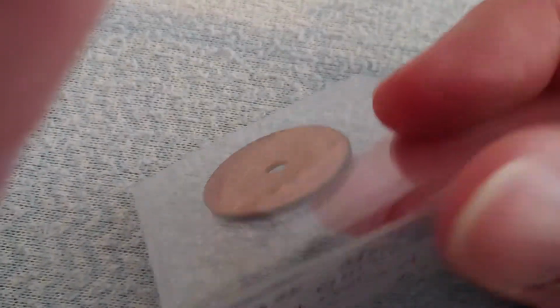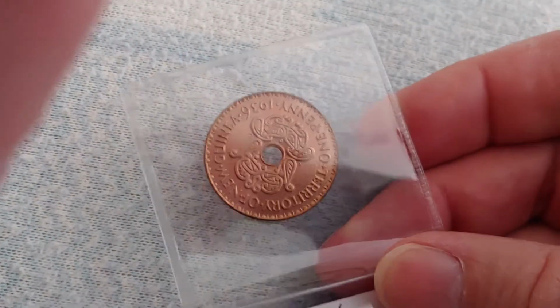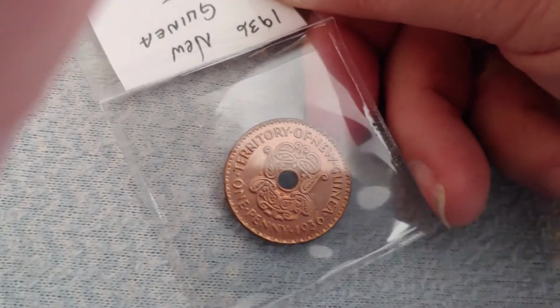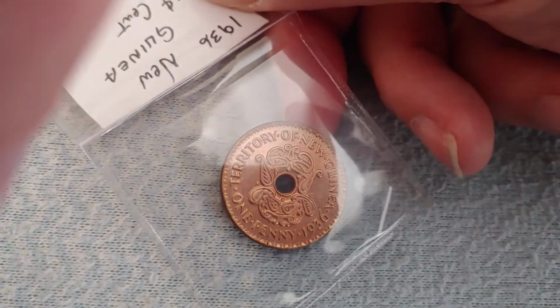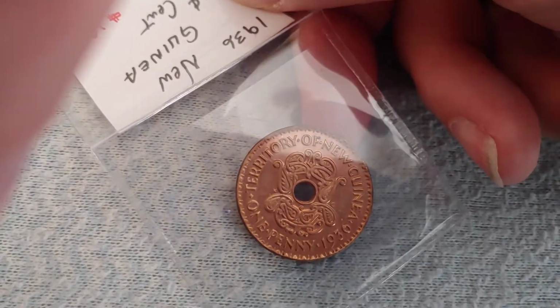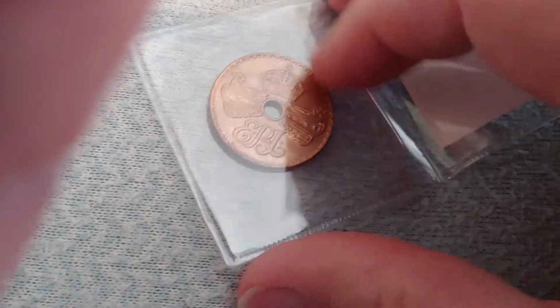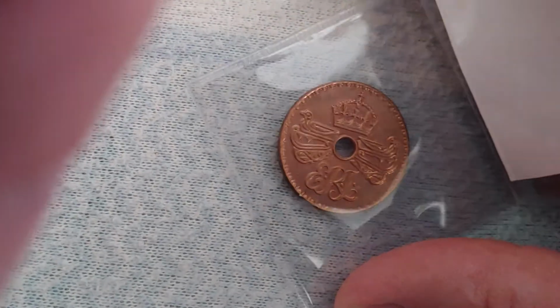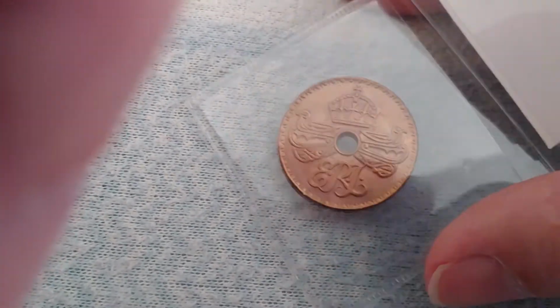Finally, well, let's see. Well, one more category. Then there was British New Guinea. So, territory of New Guinea. 1 penny, 1936. And here, the only indication here is the letter E here.